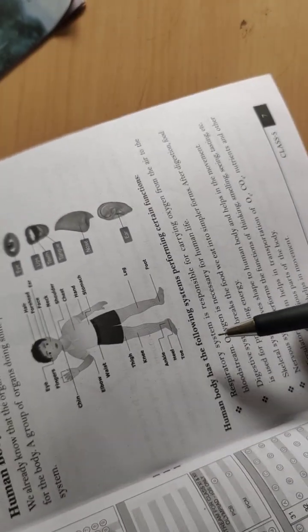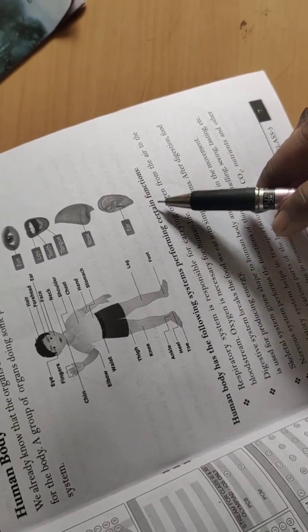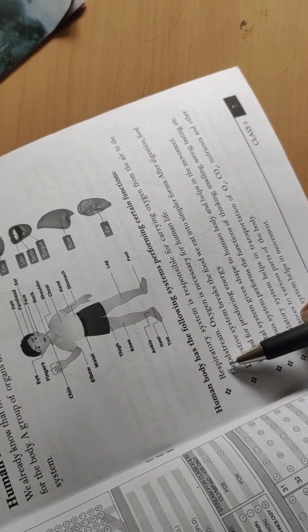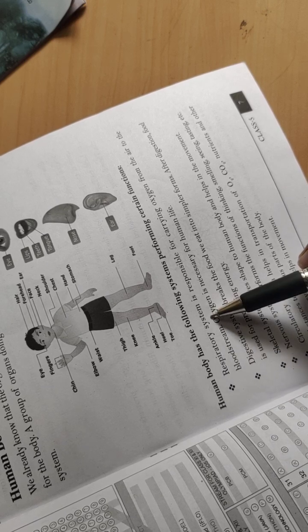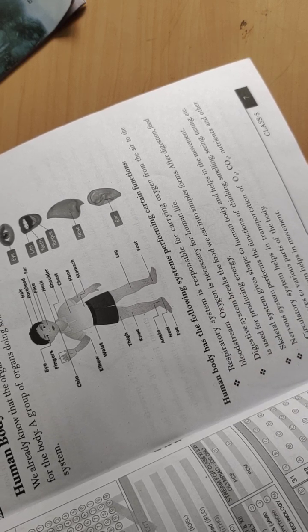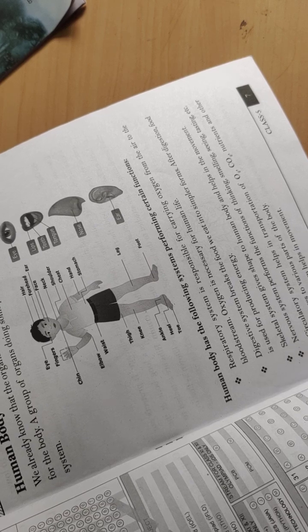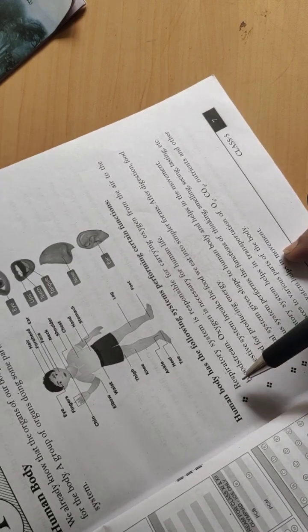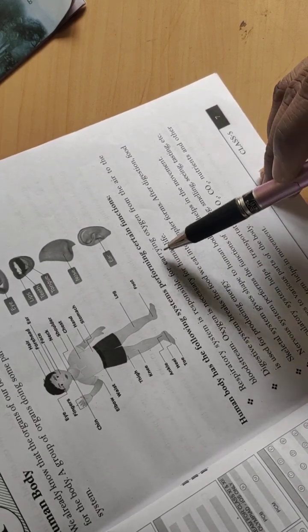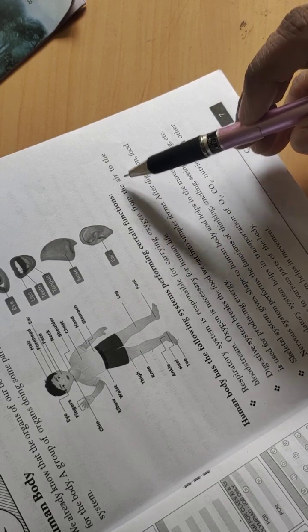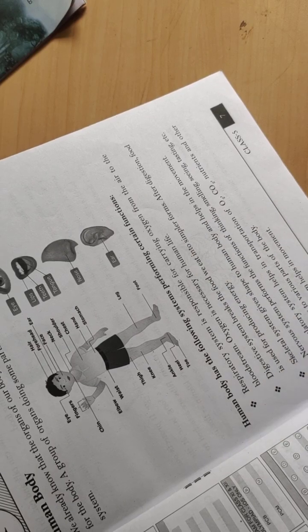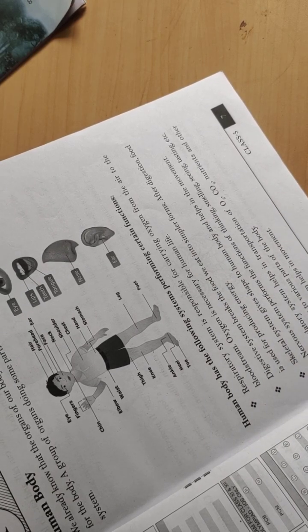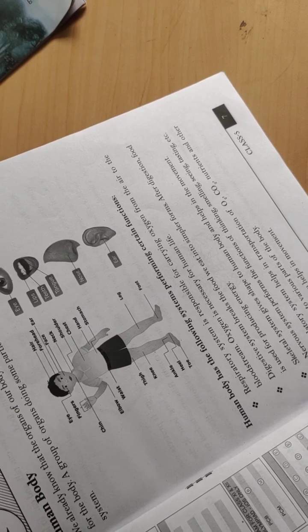Human body has the following systems performing certain functions. See, what are the systems present in the human body? Respiratory system. Here they have not given it in detail because we all studied it in our academics, so they have given it in brief. Respiratory system is responsible for carrying oxygen from the air to the bloodstream. Oxygen is necessary for human life. See, they have covered important points, so we'll go through them.